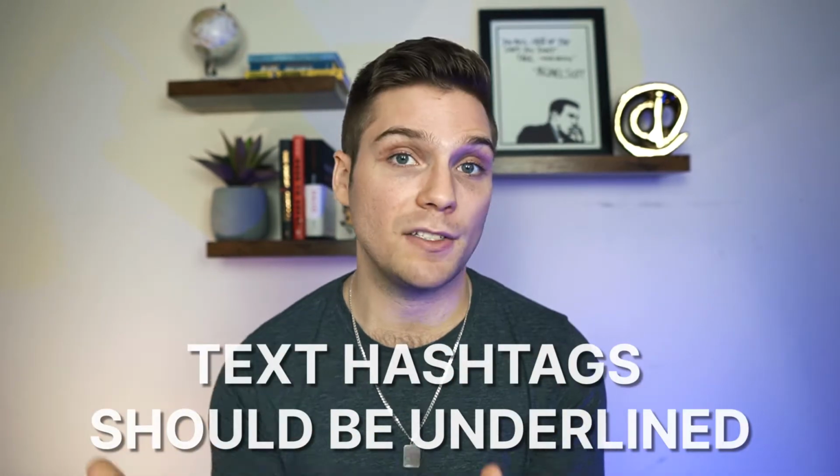For hashtag stickers and location tags, it's pretty obvious that those are working, but to make sure your tags are working when using normal text on your stories, you wanna make sure that every single hashtag that you're using is underlined. That's basically Instagram telling you that that tag has been registered, it's attached to that piece of content, giving you the opportunity to rank for that tag and get more exposure.